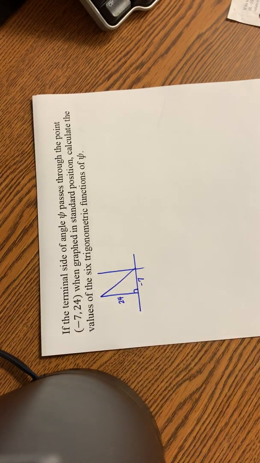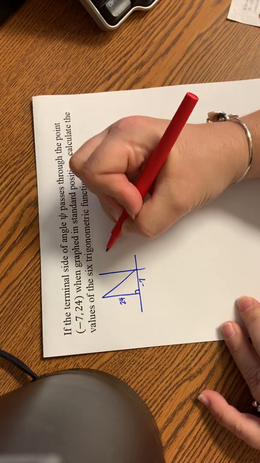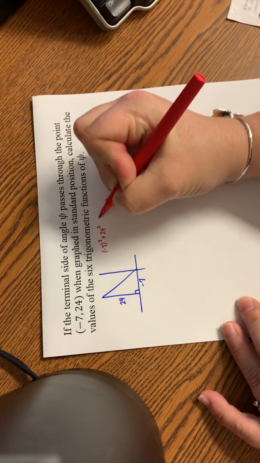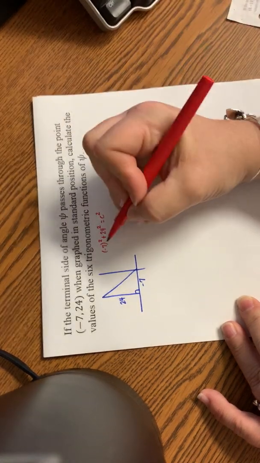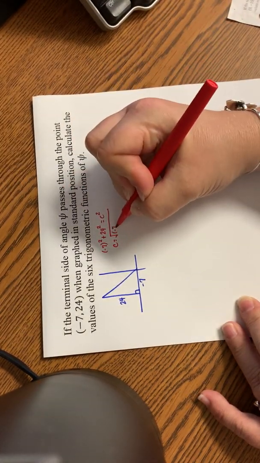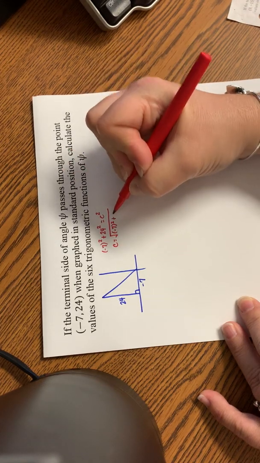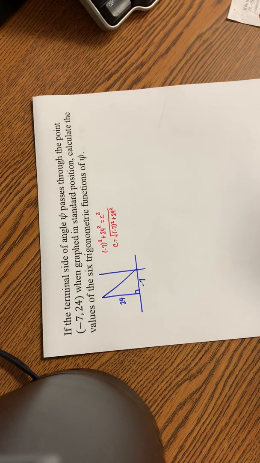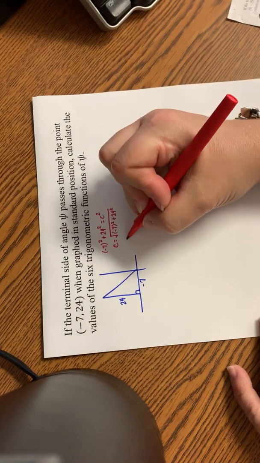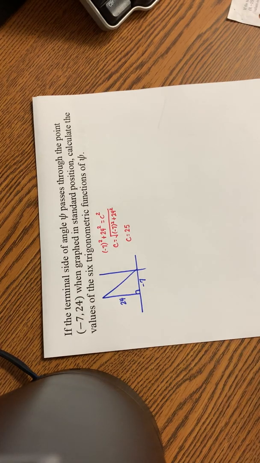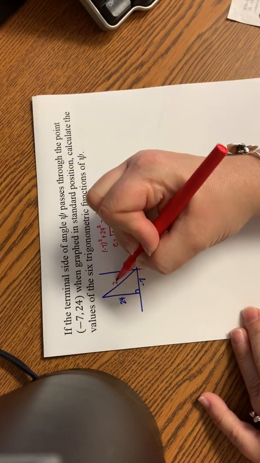So again, we need to find the hypotenuse. That's the missing side. So I'm going to do -7 squared plus 24 squared is equal to c squared. So on the calculator, I'm plugging in c is the square root of -7 squared plus 24 squared. And when I work all of that out on the calculator, I get c is equal to 25. Okay, so that is the missing side.